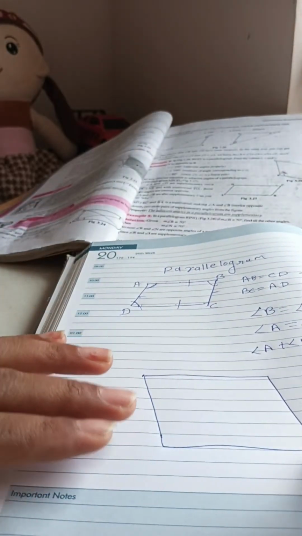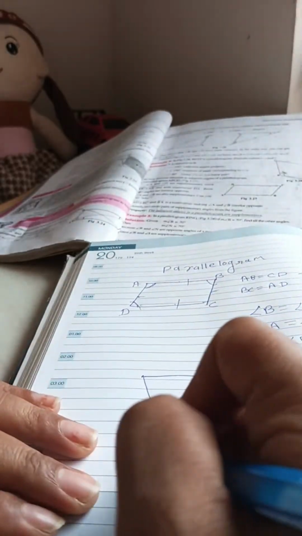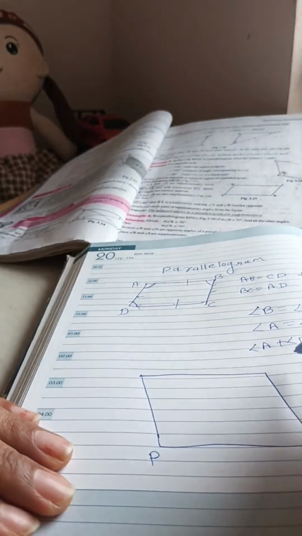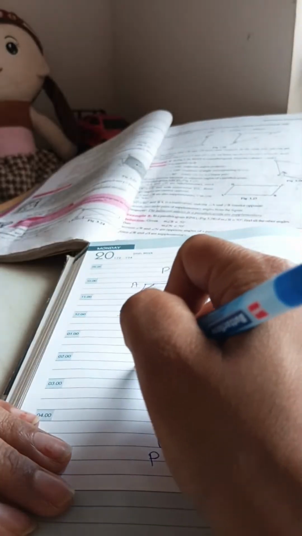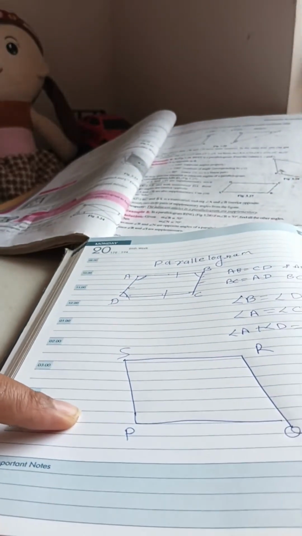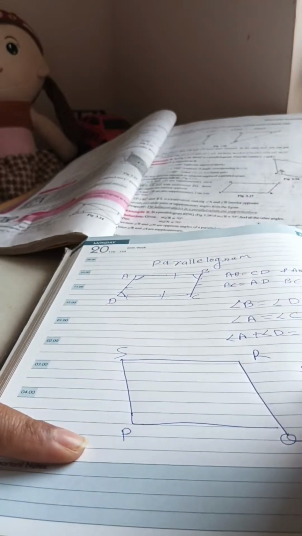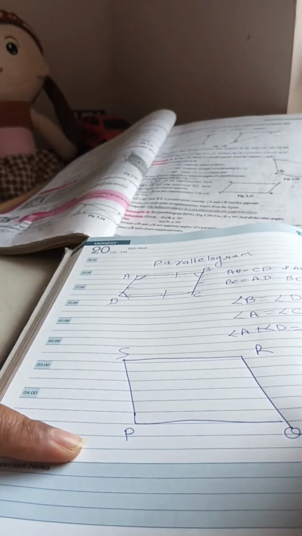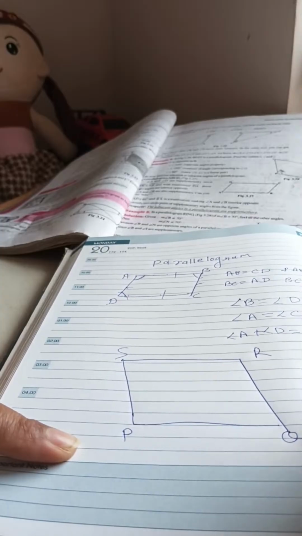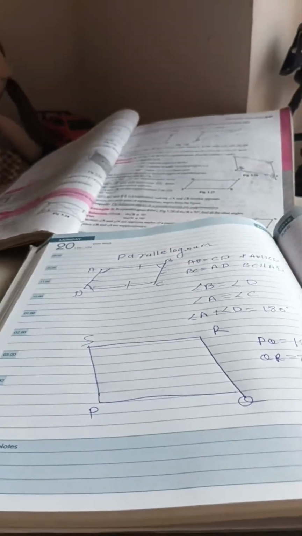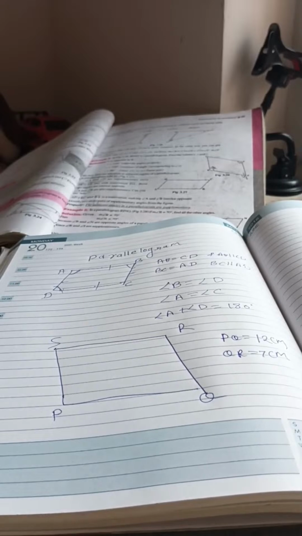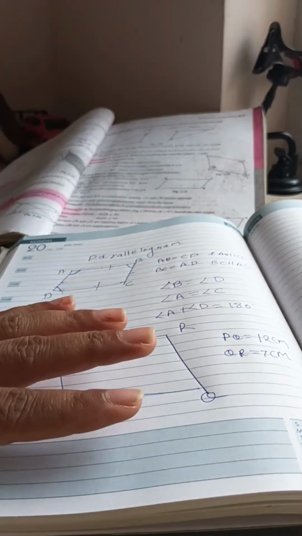Here we have to find the perimeter of a parallelogram PQRS. One parallelogram is given, and we have PQ equal to 12 centimeters and QR equal to 7 centimeters. We have to find the perimeter of the parallelogram.